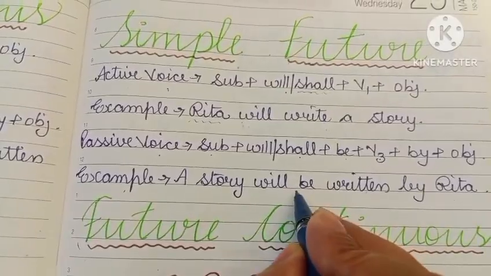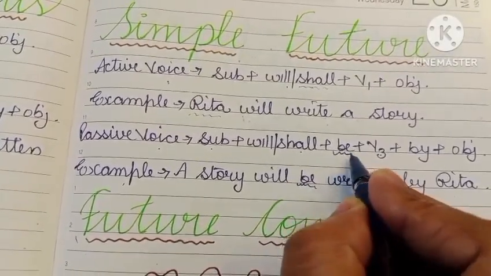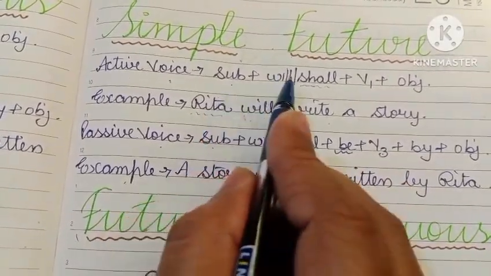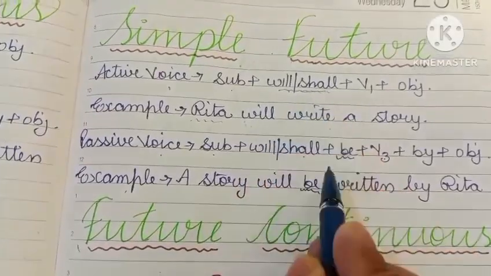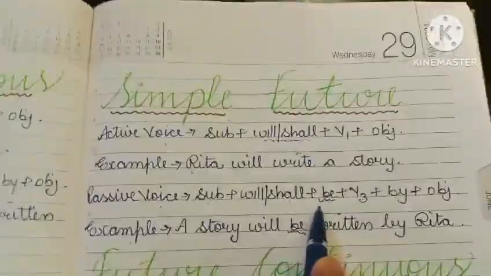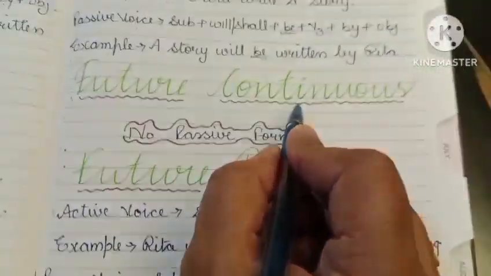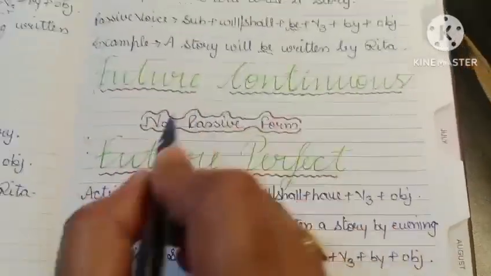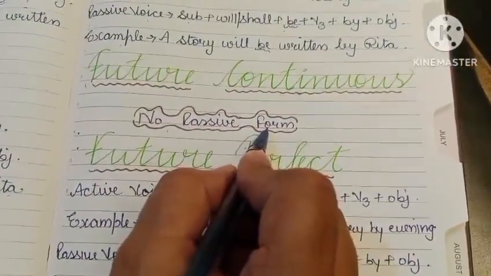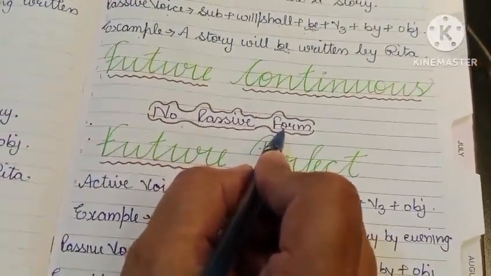Now what have we added here? We have just added be with the subject plus will/shall. Only add be here in the passive form. Next is future continuous tense. Now beta, always remember that there is no passive form of the future continuous tense.